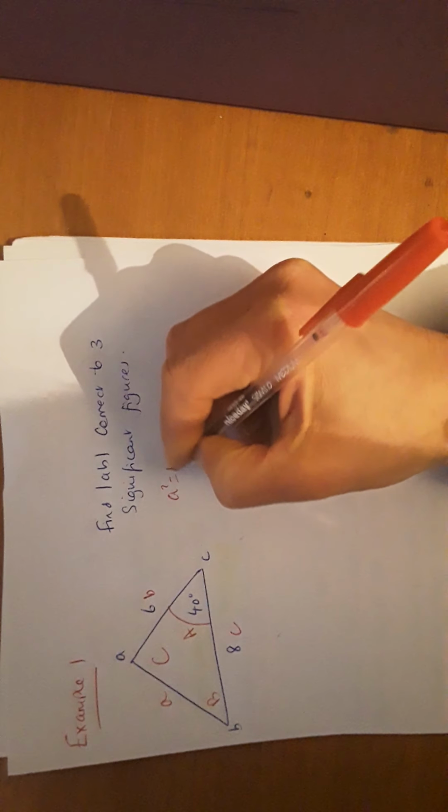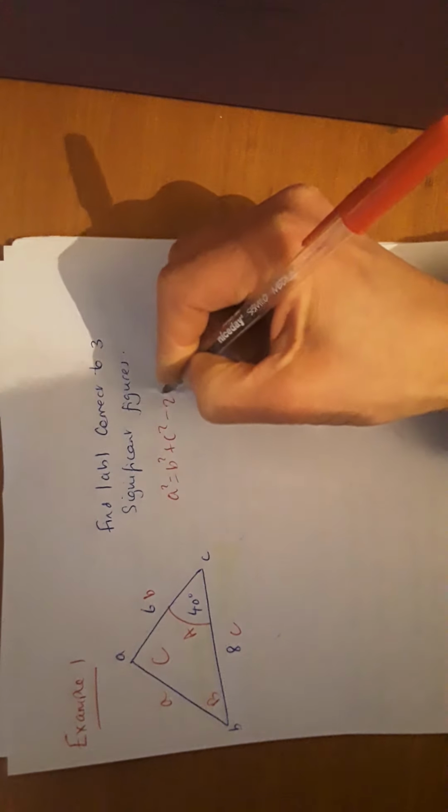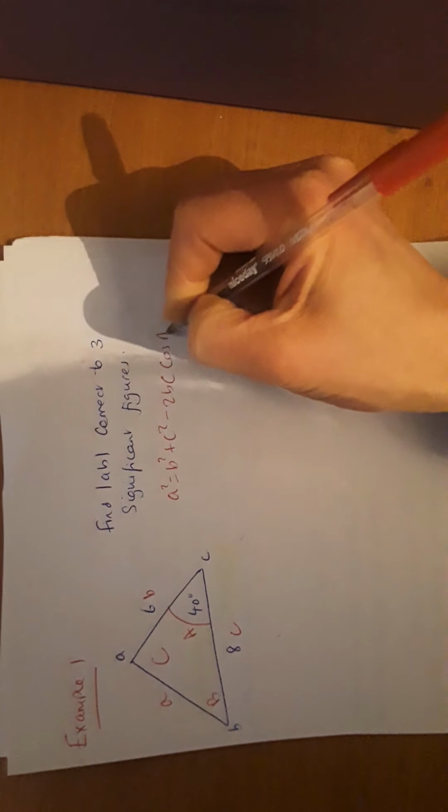So immediately I decide I'm going to use the cosine rule. I know two sides and an angle in between, so I disregard my sine rule. So straight away, a squared is equal to b squared plus c squared minus 2bc cos of A. So straight away, what's my a? A is equal to what I'm looking for.